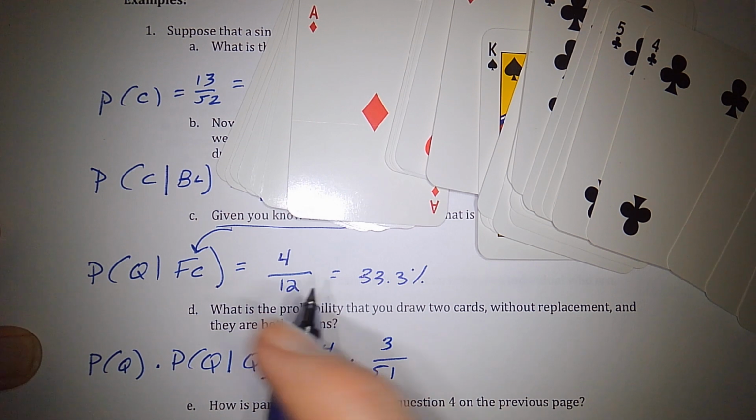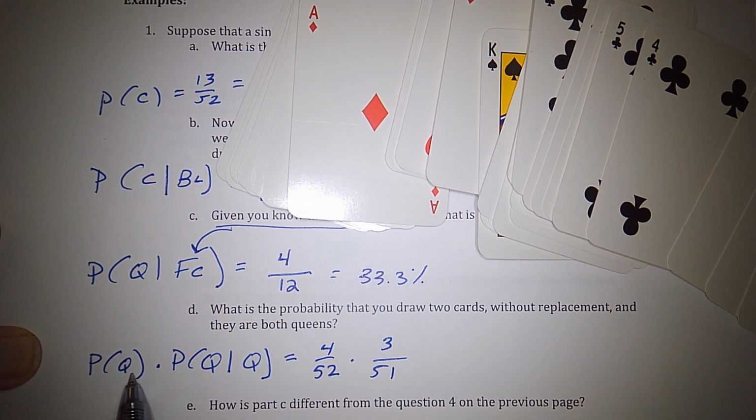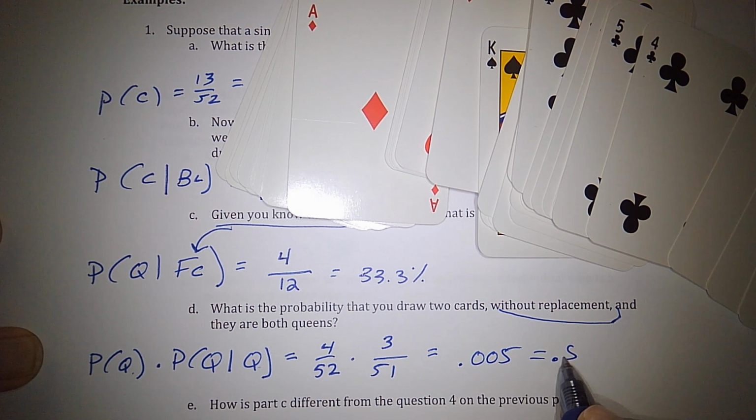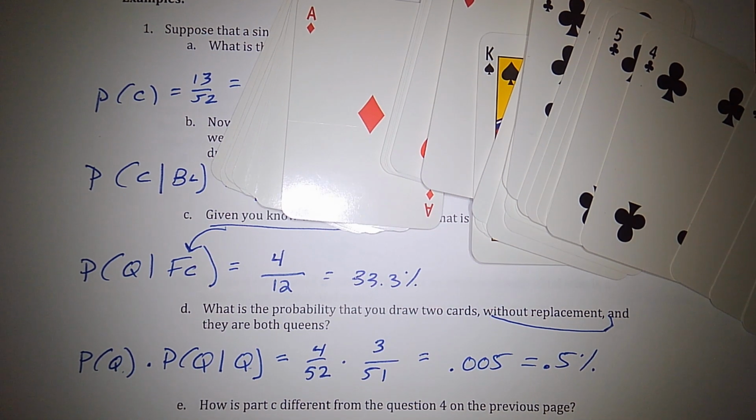deck. So whether or not I selected the first queen is going to affect the probability of whether or not I'll select the second queen, since that probability changes. And it's all because I didn't replace the card back into the deck. So when I multiply those two together, I get 0.005, or less than 8%.